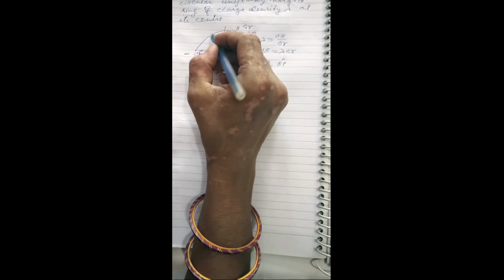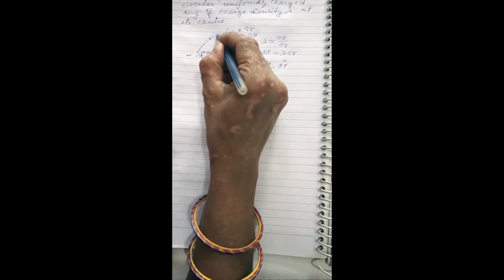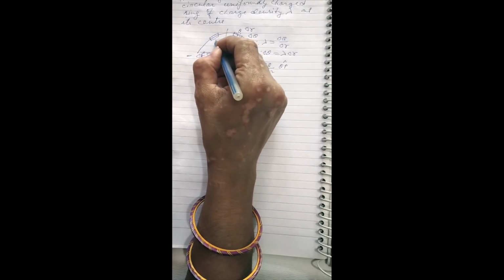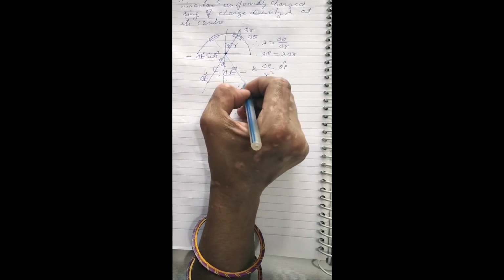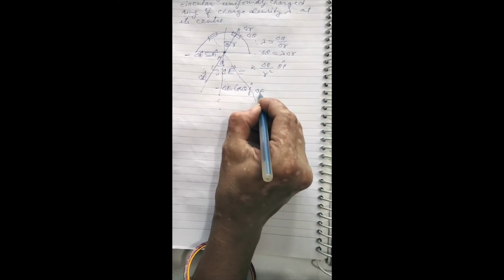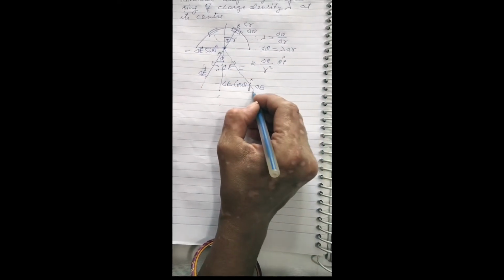Now consider one such length element along this direction too, and you will find that it will also have an electric field of the same magnitude along this direction.